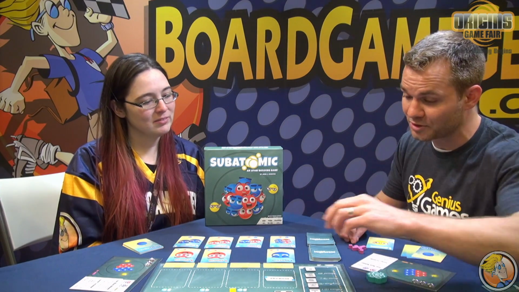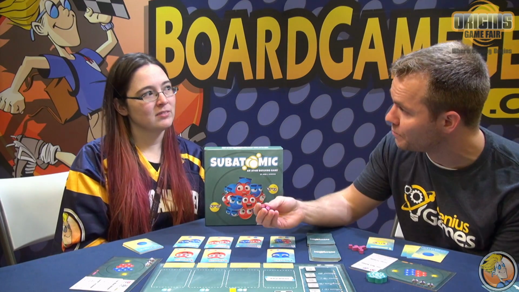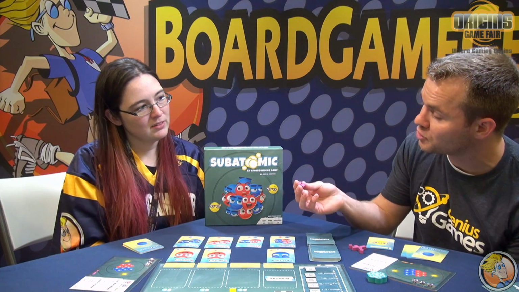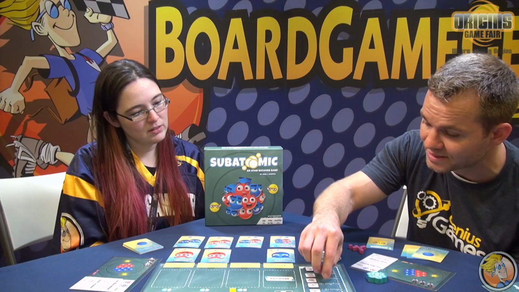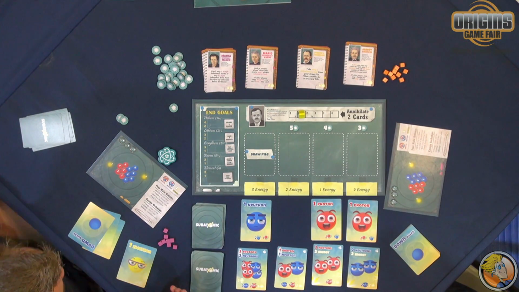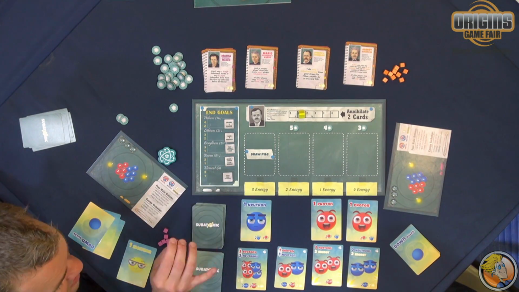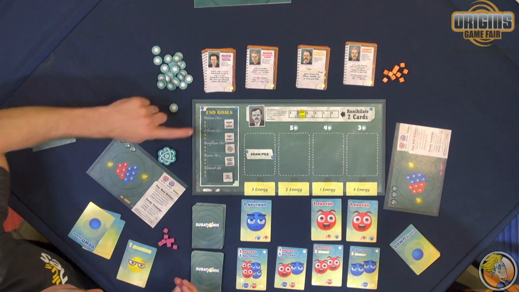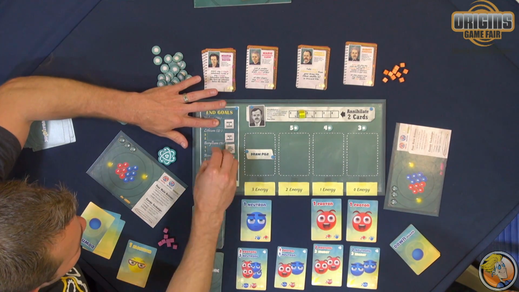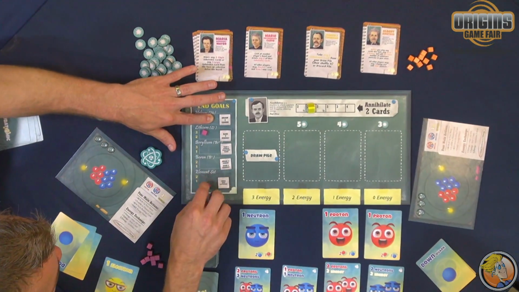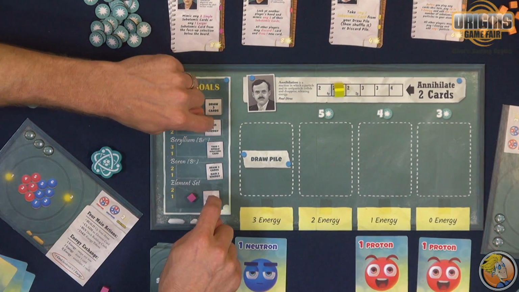When you build or complete an element, what you do is place exactly 2 of your colored cubes in this area here. I can place them anywhere except the element that I built. So if I had just built helium, I can't place on helium, but I could place on, say, lithium and the elemental set down here. I can then take any one of those bonuses.